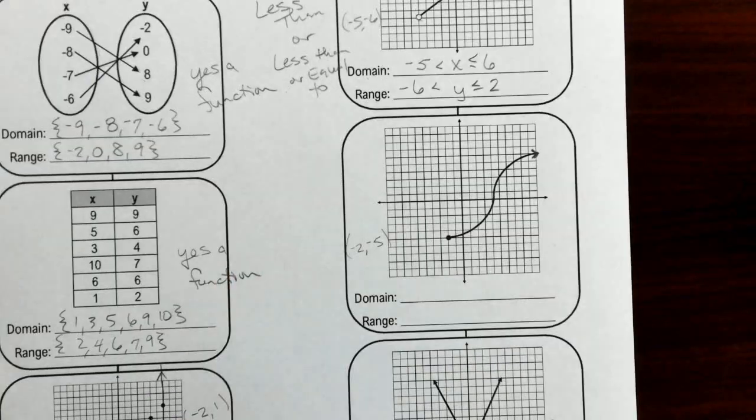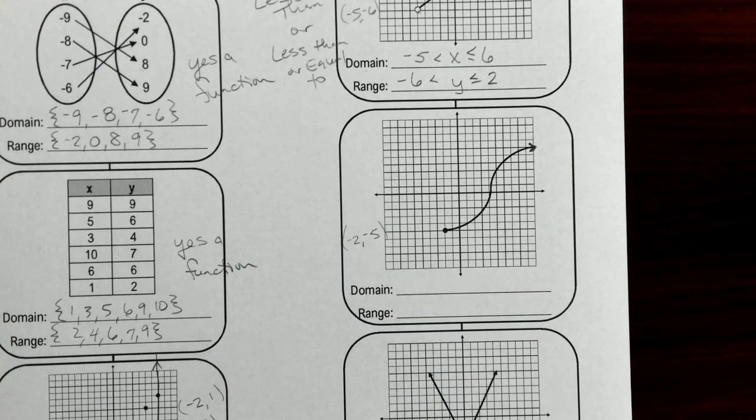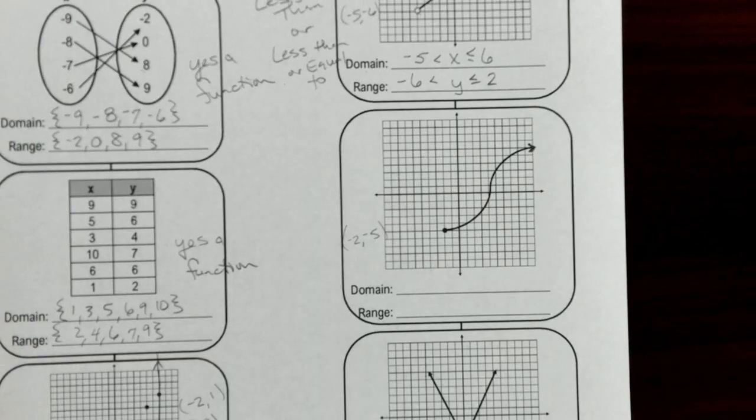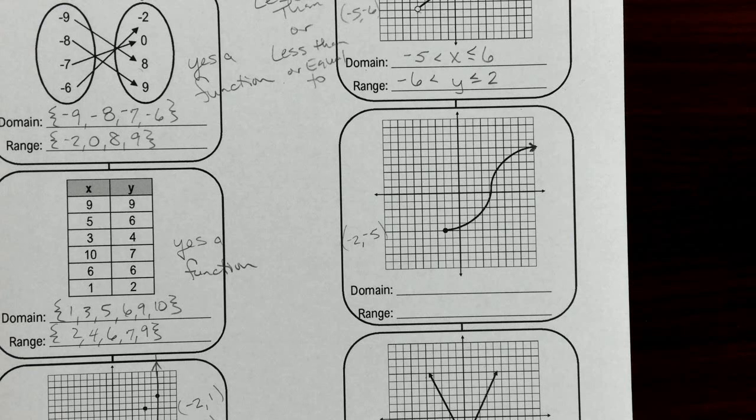So anytime you choose the infinity symbol or the negative infinity symbol for domain or range, your inequality symbol will not have a line underneath, because infinity is not a set number. You cannot be equal to something that's not a set number.